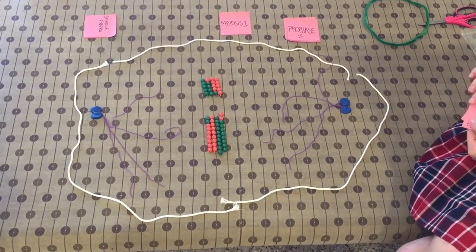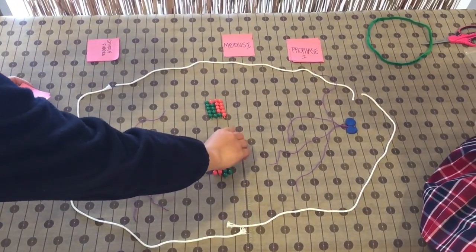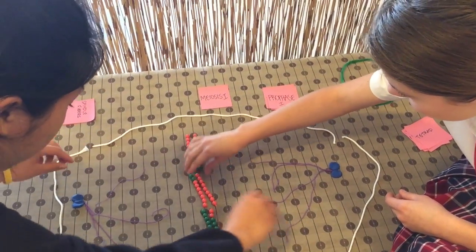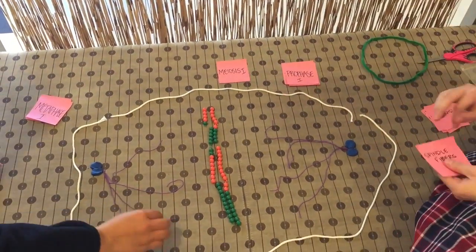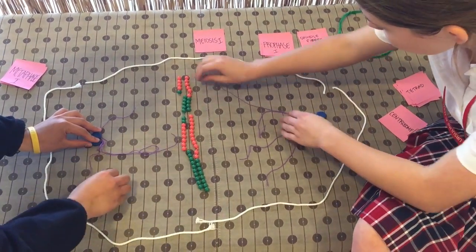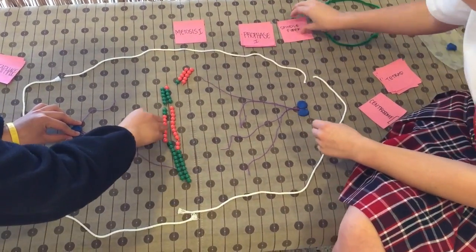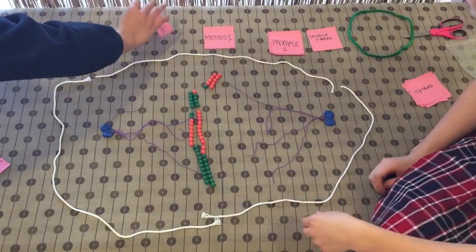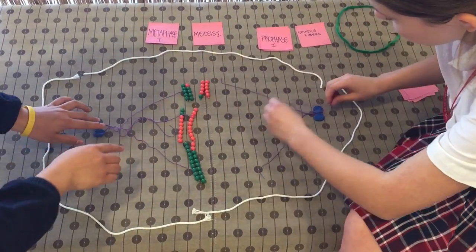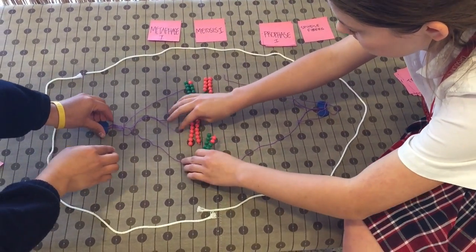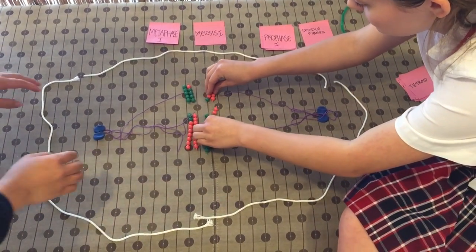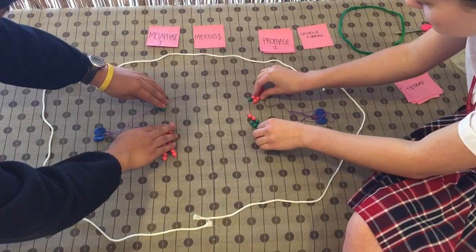During metaphase 1, the pairs of homologous chromosomes start to move towards the center, and the spindle fibers attach to the homologous chromosomes. And then during anaphase, the spindle fibers start to pull the homologous chromosomes apart, and the spindle fibers coil up.